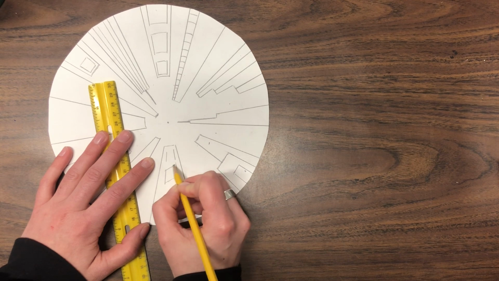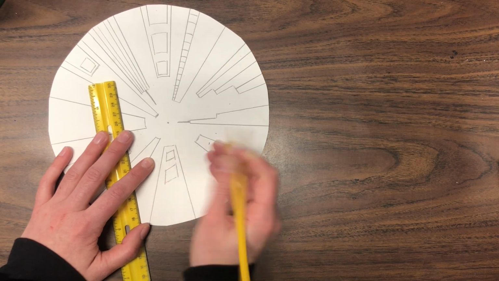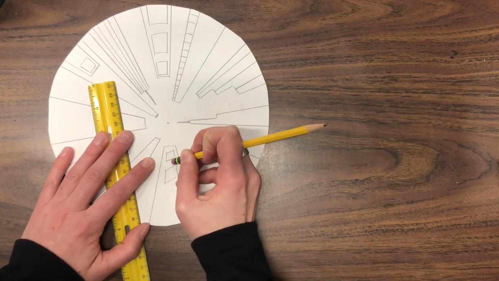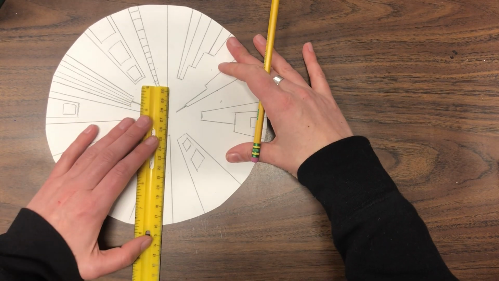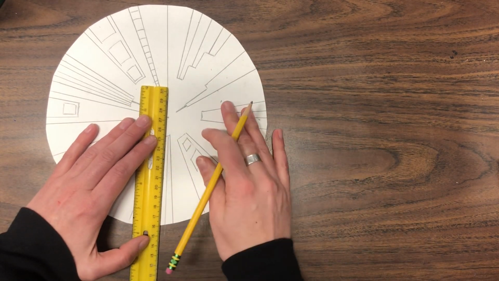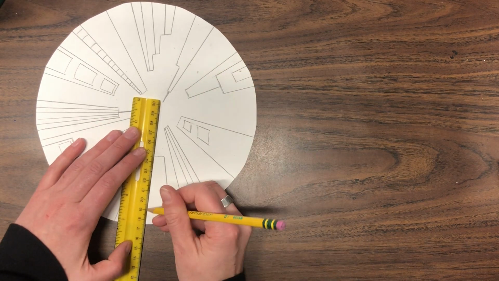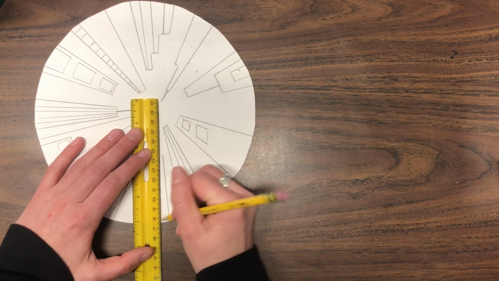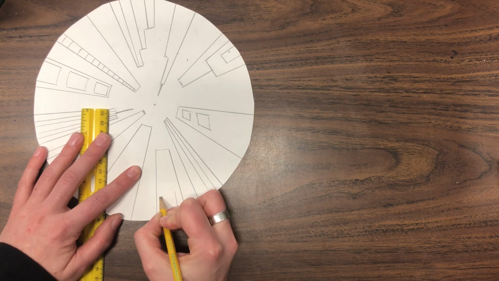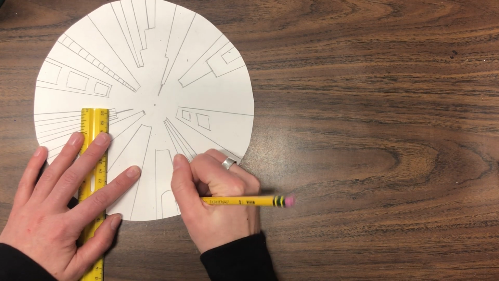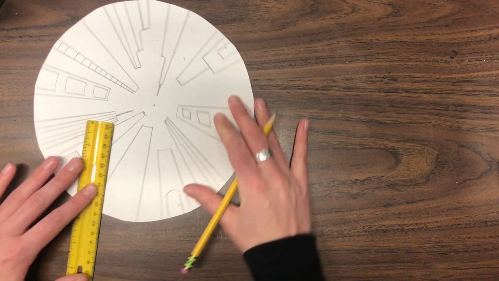So they could be kind of curved windows or slanted windows.